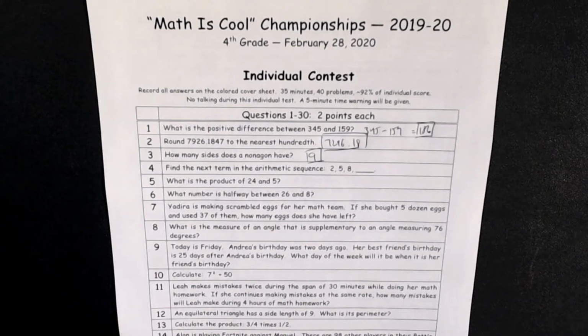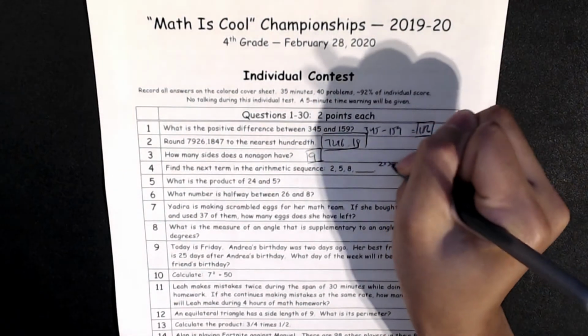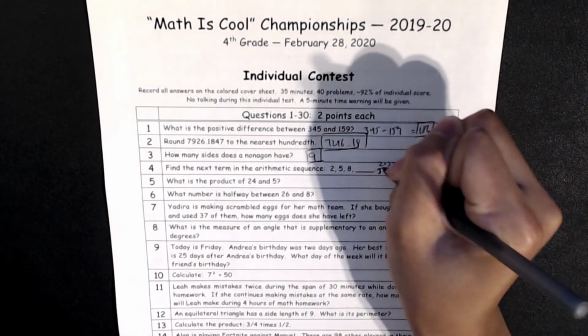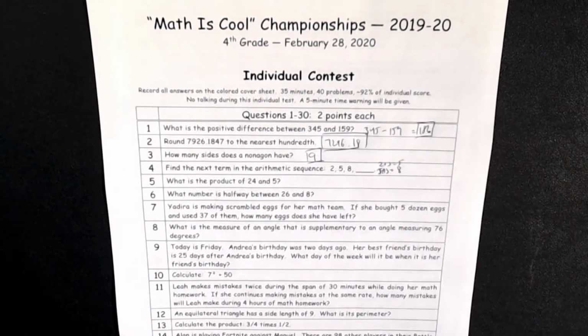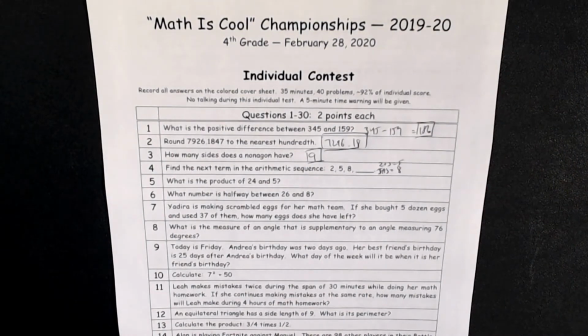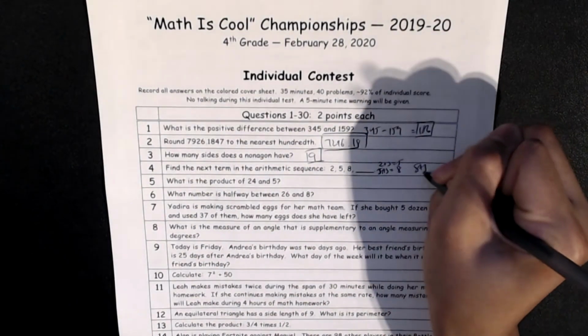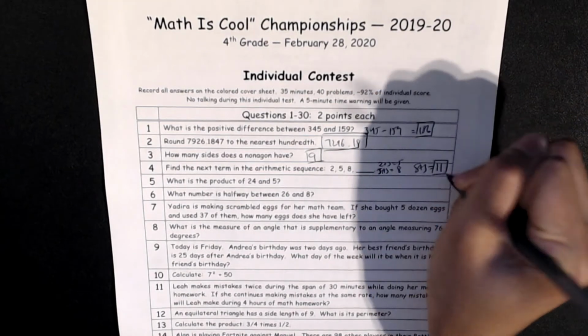Question 4. Find the next term in the arithmetic sequence 2, 5, 8. An arithmetic sequence is a sequence of terms that differ by a number known as a common difference. In this case, the common difference is 3, since 2 plus 3 equals 5, 5 plus 3 equals 8, and so on. As we need the next term, it is 8 plus 3 equals 11, which is our answer.